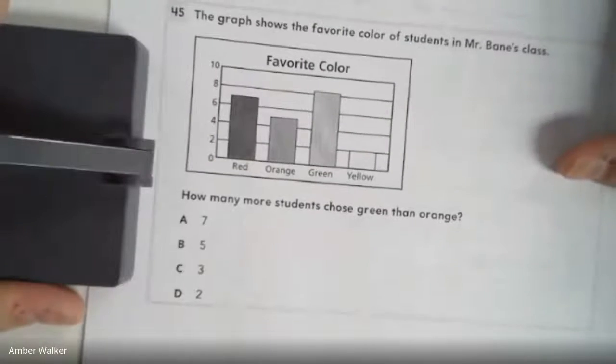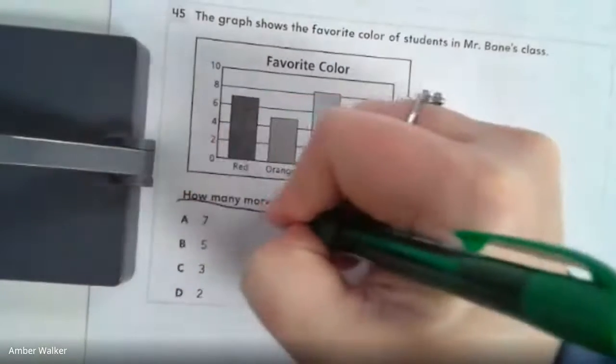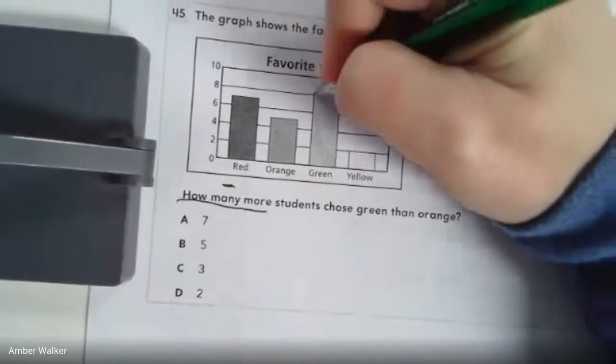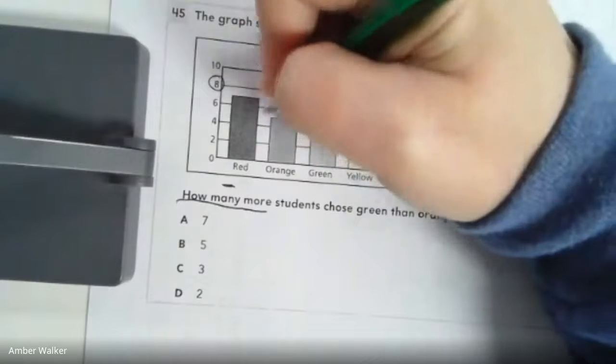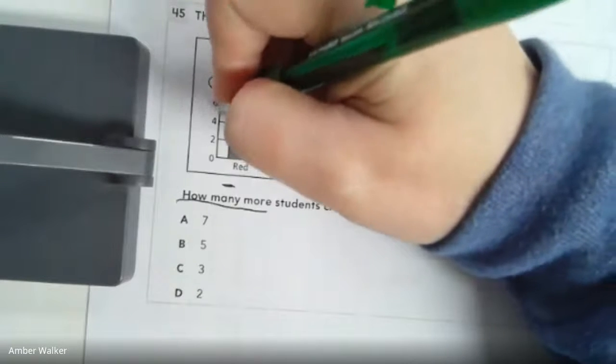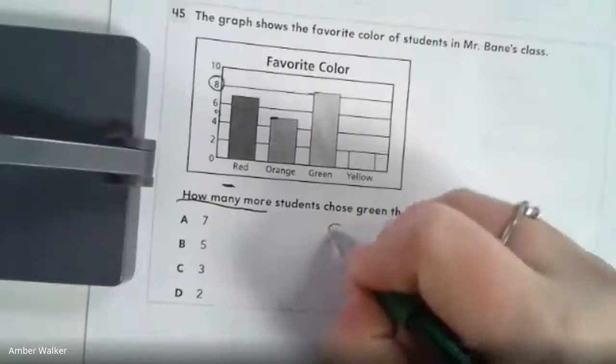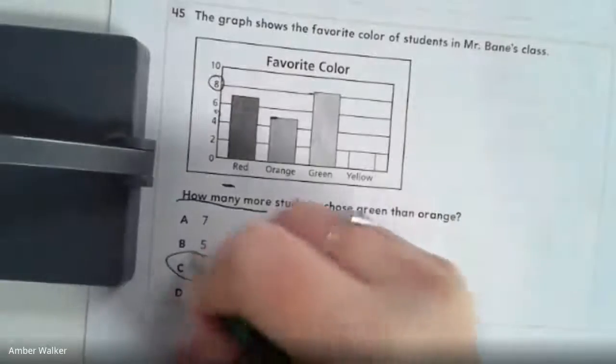How many more students, that's our first key word there, means subtract, chose green than orange? Well, green is at 8. And orange is between 4 and 6. And the number 5 is the only one between 4 and 6. So 8 minus 5 is 3.